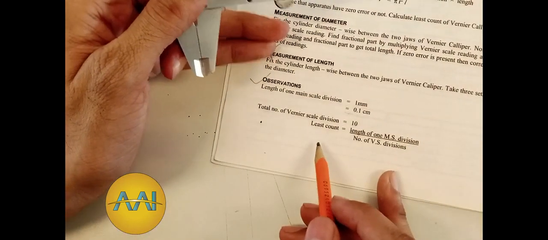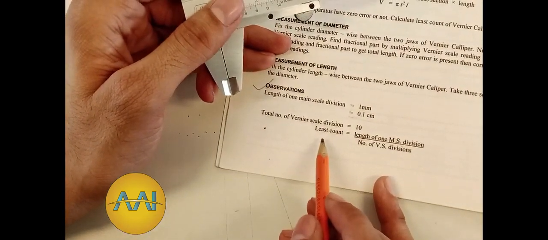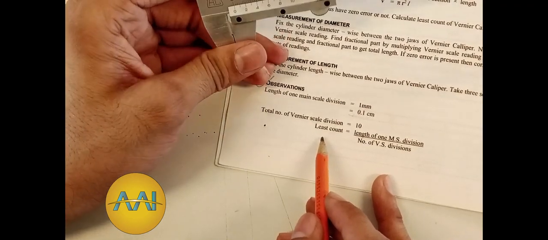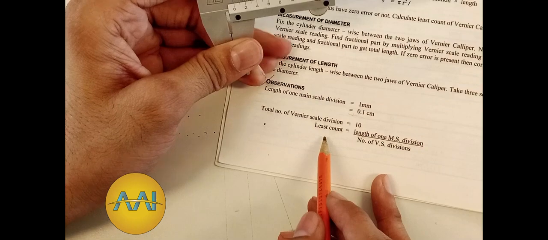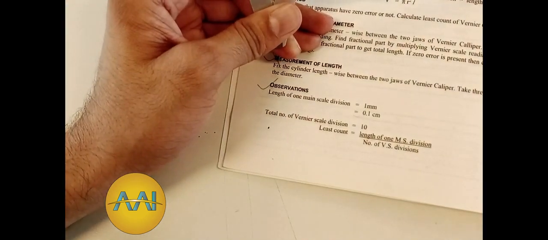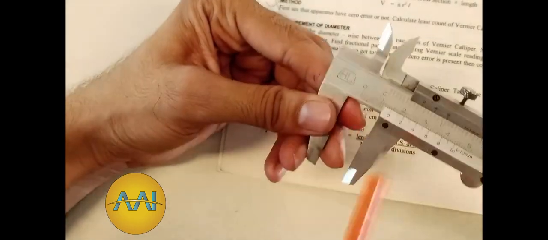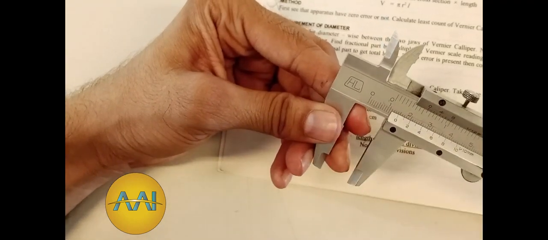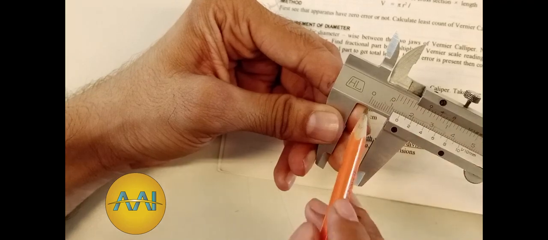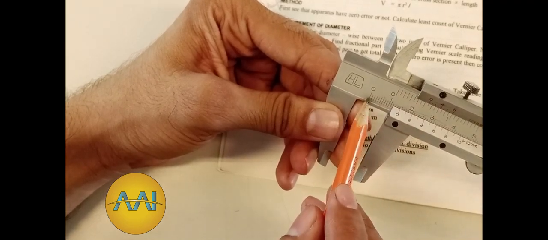There is one more thing written here, that is least count. What does it mean? I hope you know very well, but here I am explaining it for you. Least means the least value which you can count. Mostly people make a mistake: when asked what the least count of an instrument is, they say 0.